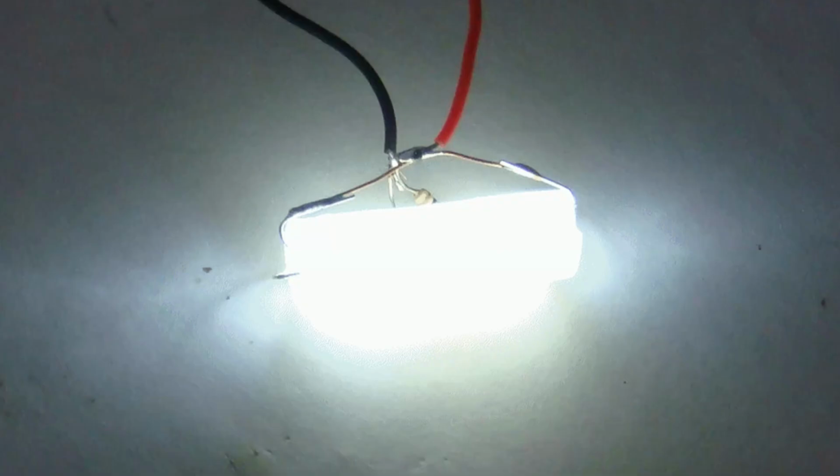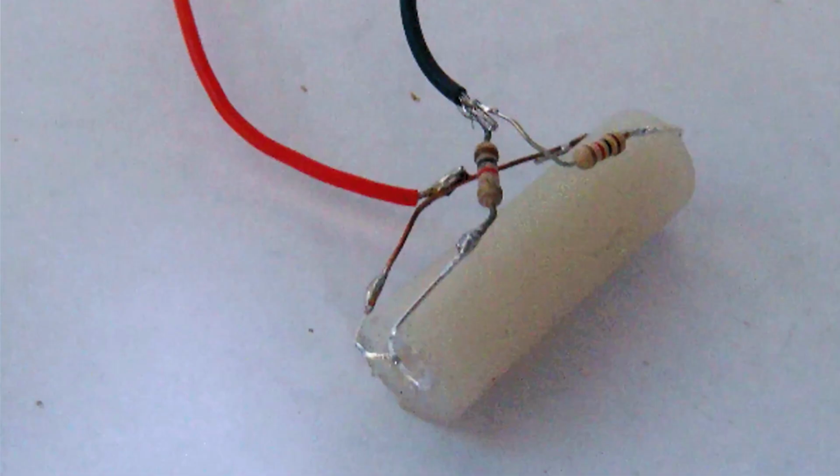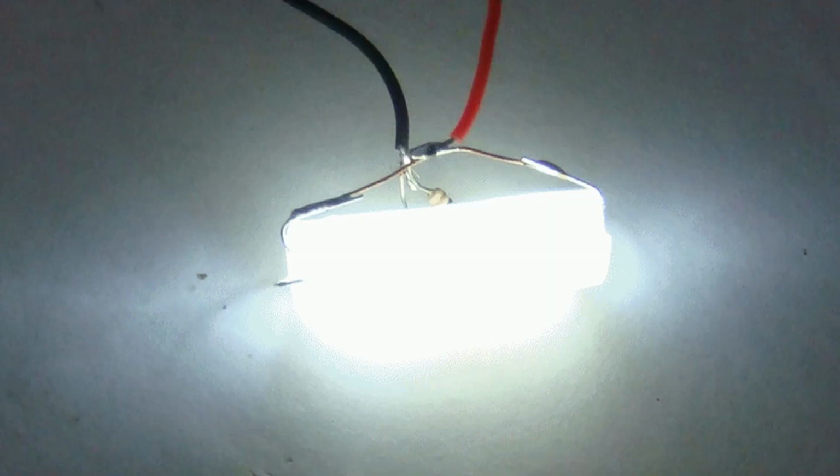There's another method of getting diffused lighting. Glue gun stick, and I've put an LED in each end. When you illuminate it, you get that effect. Great for diffusing light. I'm using it to diffuse two. You could just use a smaller piece to diffuse one LED if you wanted to.